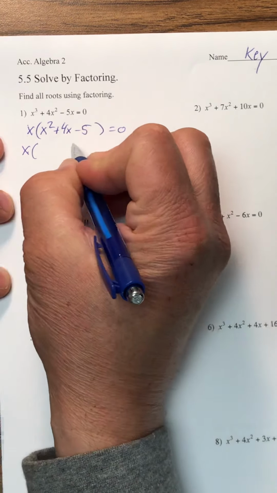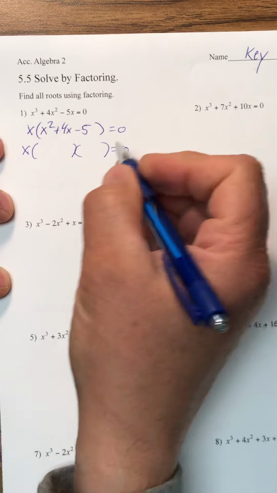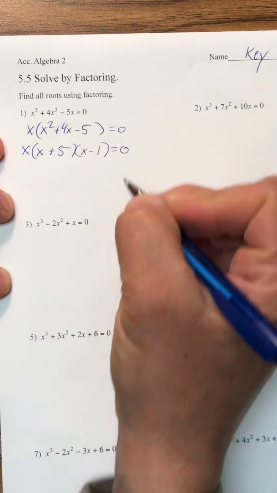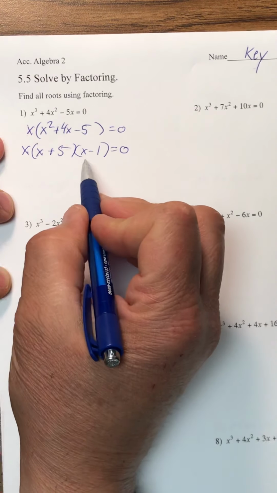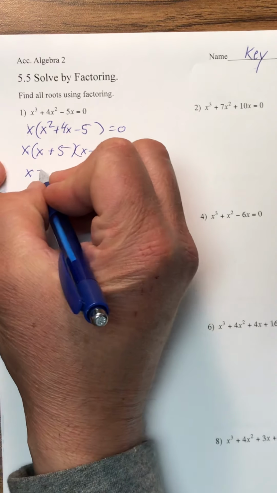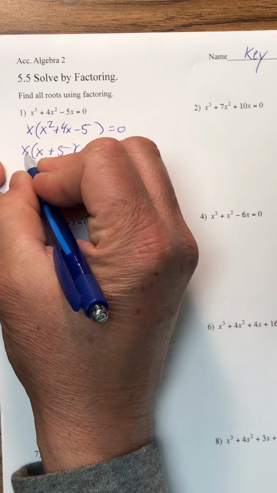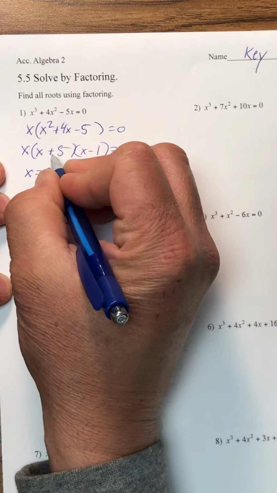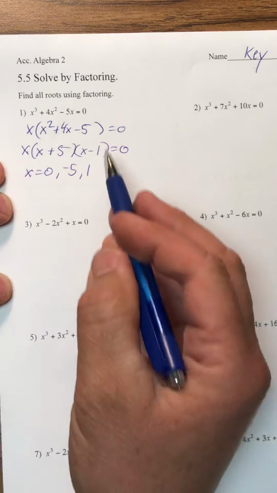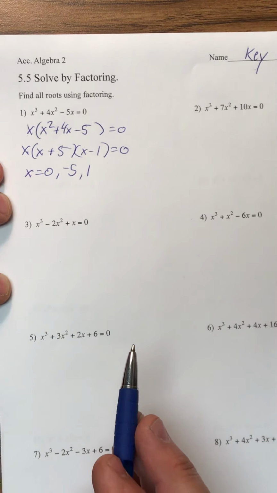Now I'm going to factor this quadratic, if it factors, which it does: x plus 5 and x minus 1. Double check by foiling it back together to see if it works, and it does work. So x is equal to 0 for this factor, negative 5 for this factor, and positive 1 for this factor. And so that's how you do those, and that's basically what we're going to be doing.